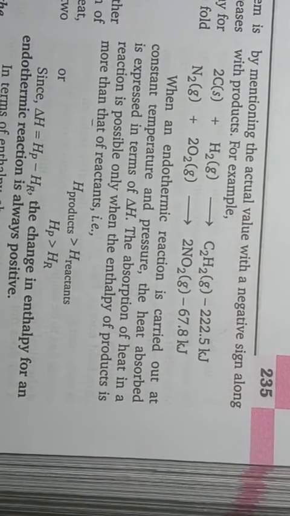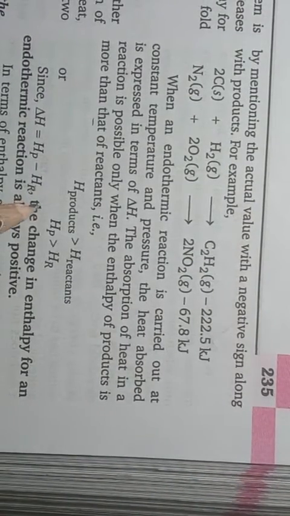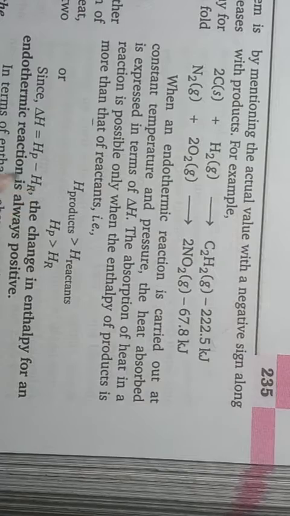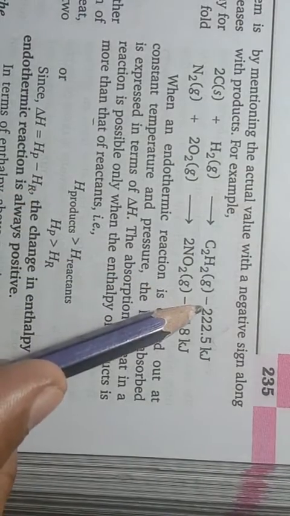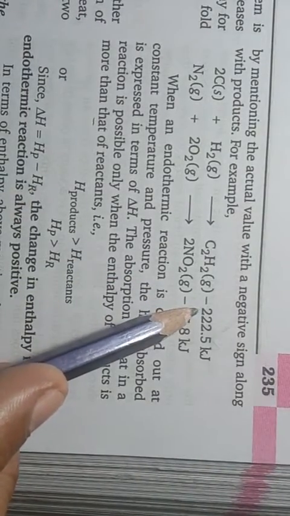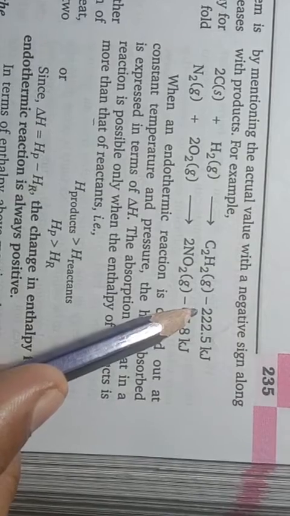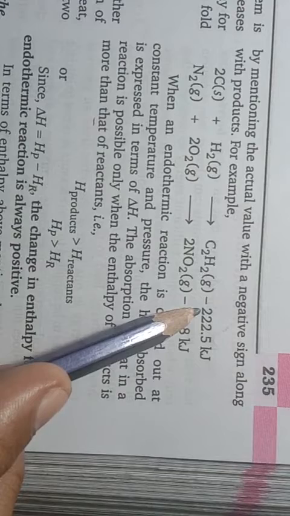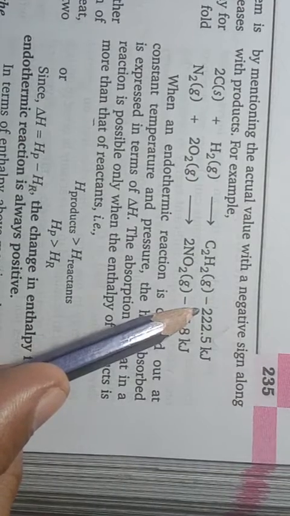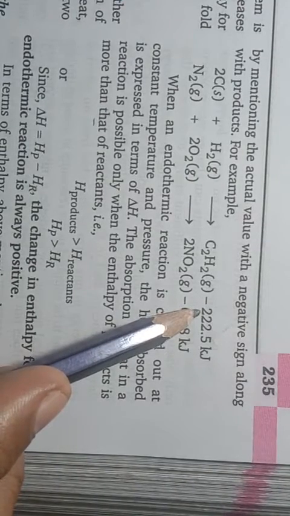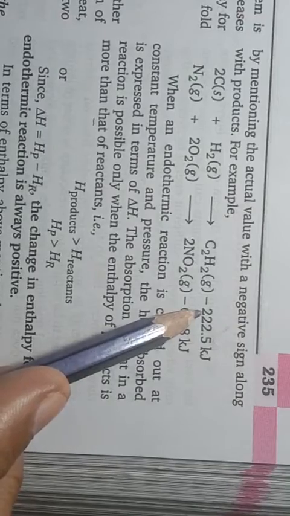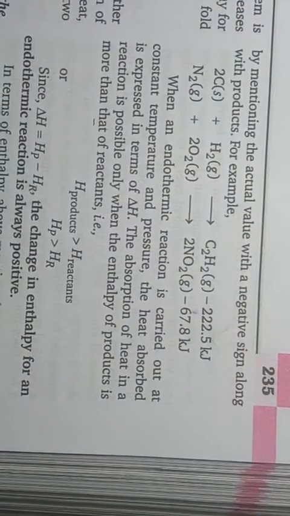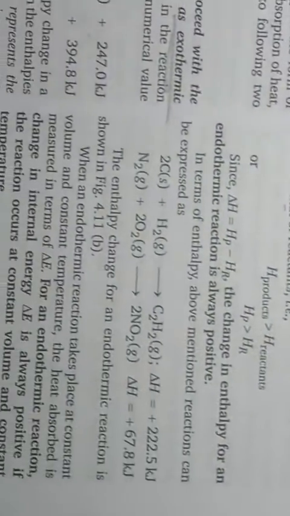Okay, students. So in such reactions, in endothermic reactions, heat is evolved, meaning the heat of product is more than the heat of reactant. Okay, the heat of product is more than the heat of reactant.